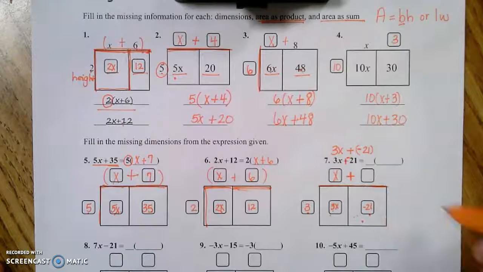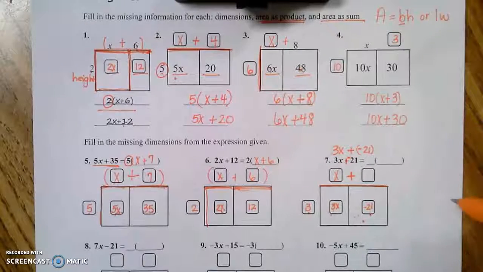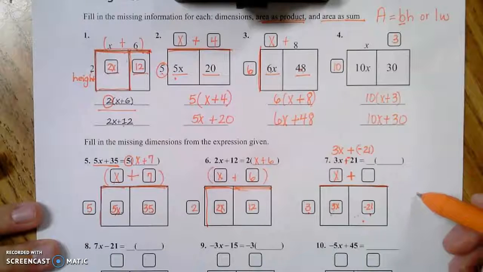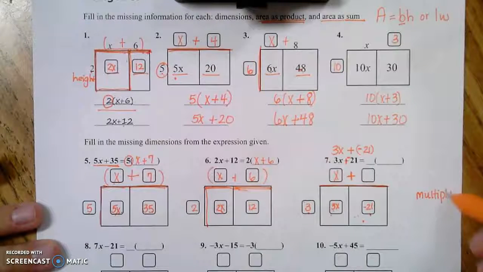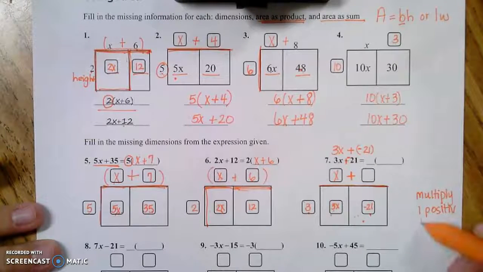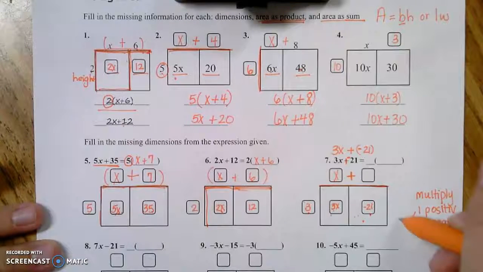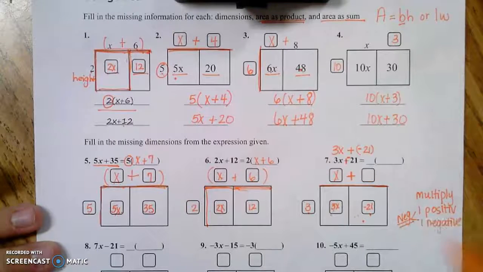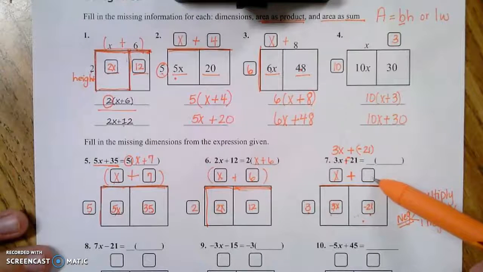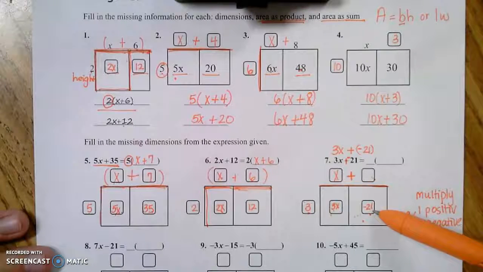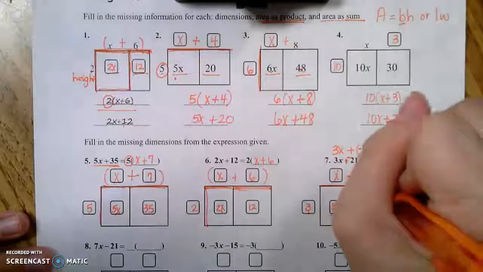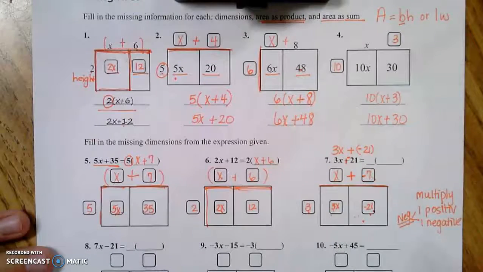What could I multiply by 3 to get me to negative 21? Now remember, if we remember our product integer operation rules, we know that when we multiply two numbers with one of them positive and one of them negative, the product will be negative. So I know that this number has to be a negative number because my product is negative. So 3 times negative 7 would get me to negative 21.